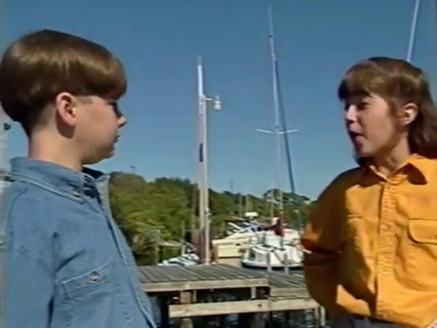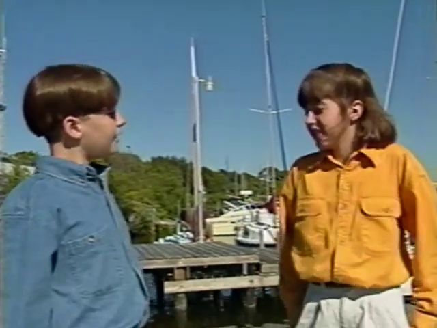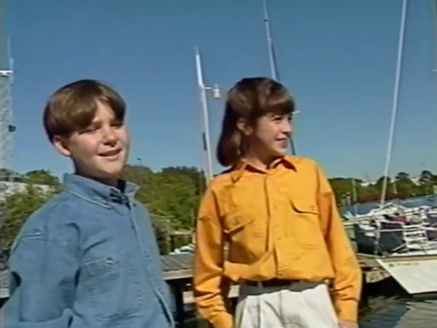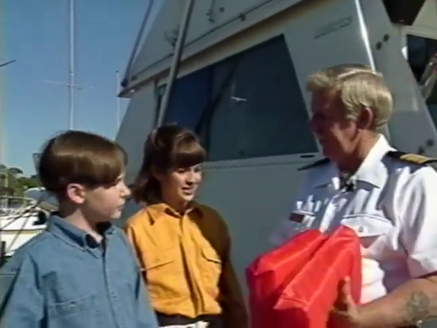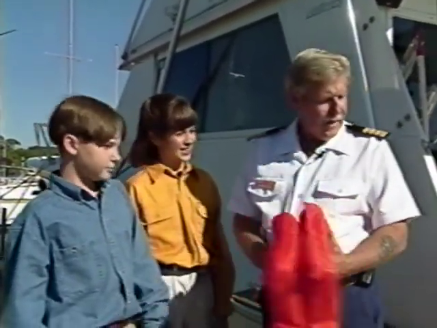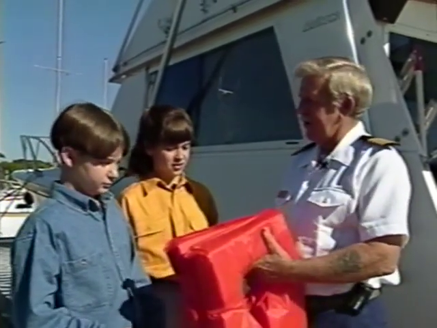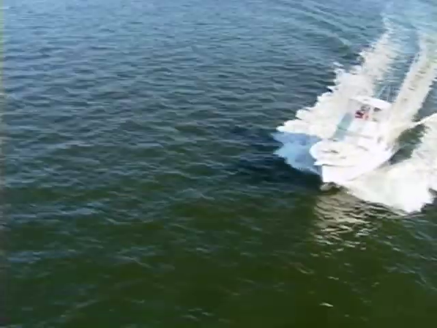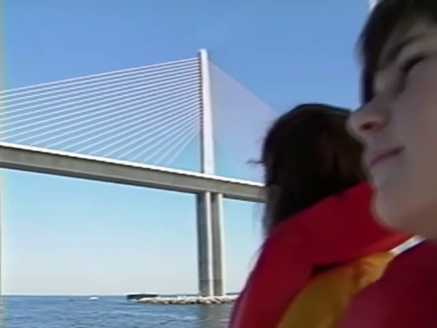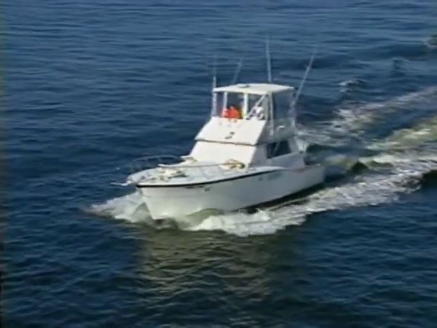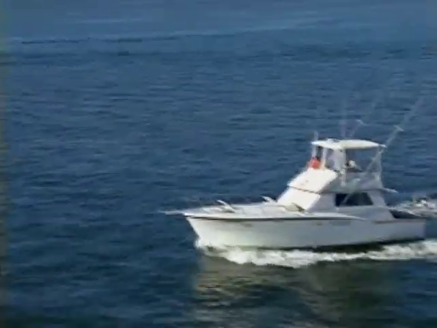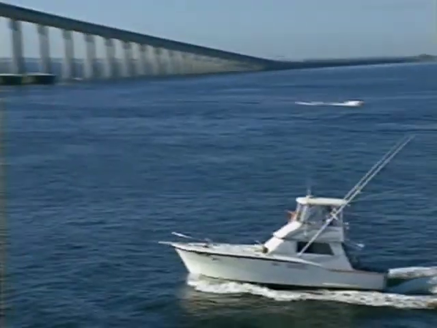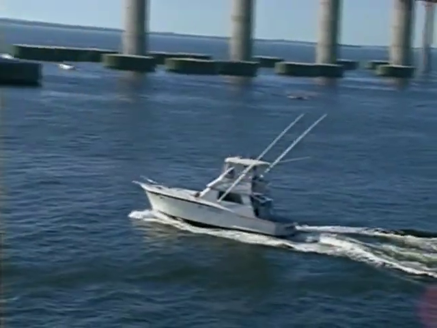Let's take a boat and go under a big cable bridge. Good idea. Hey, there's Captain Eddie. He can take us. Hi, Nikki and Lee. Welcome aboard the boat. Can you take us under the bridge? I sure can. All we have to do is get aboard, put these on, and we'll get underway. Okay. It's big. Quite big.